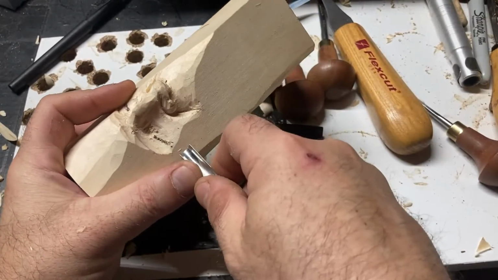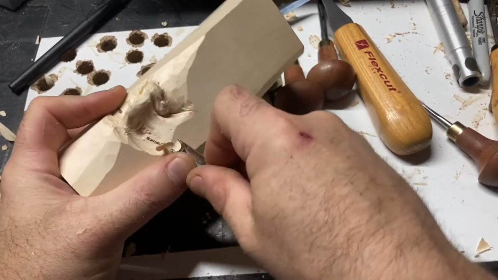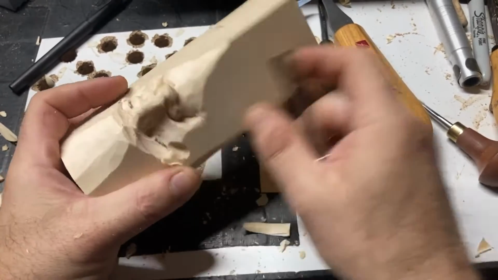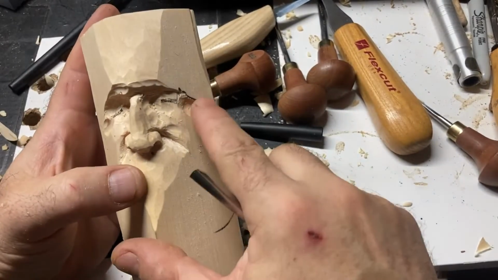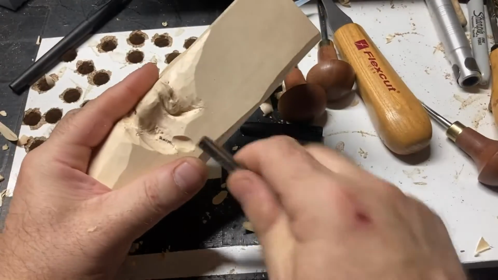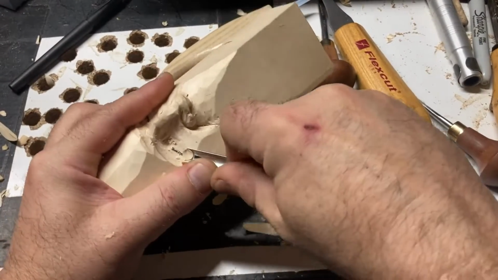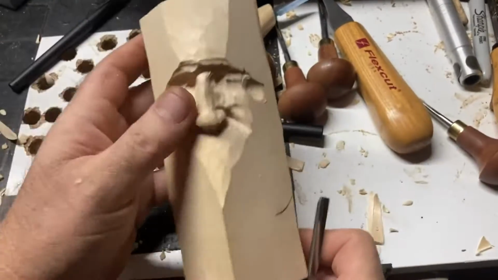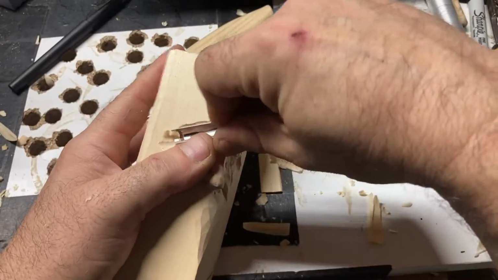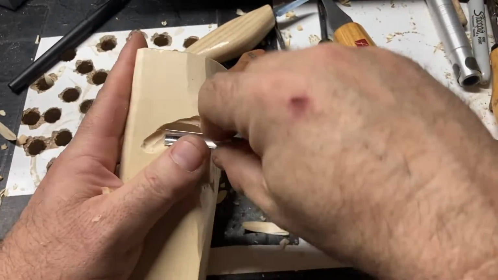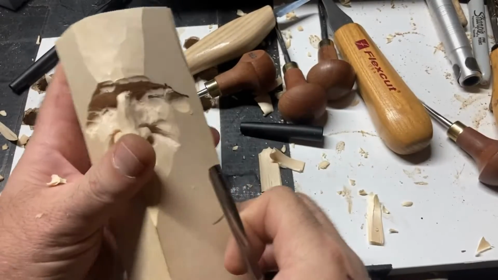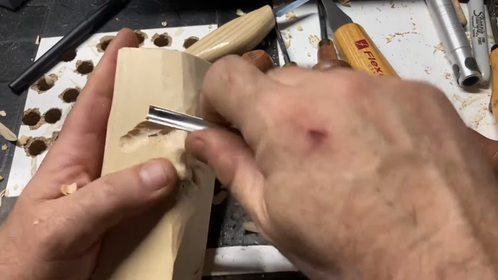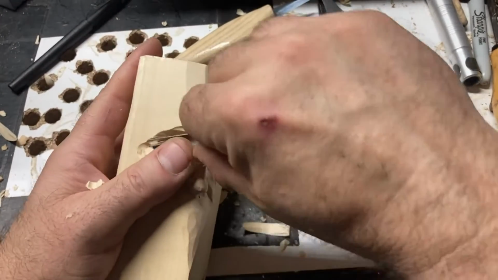I'm going to take some wood out right at the end of that. Divot, divot. I like to make that pretty deep on the sides. Now he's definitely got some different depths going on, right?